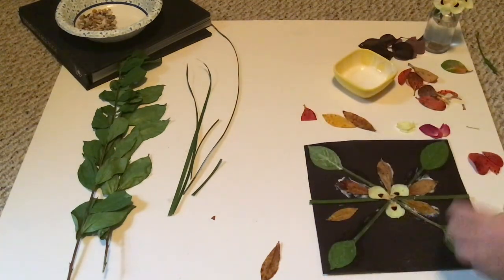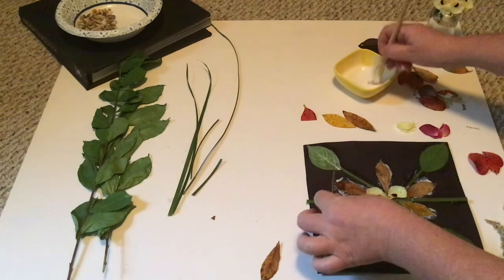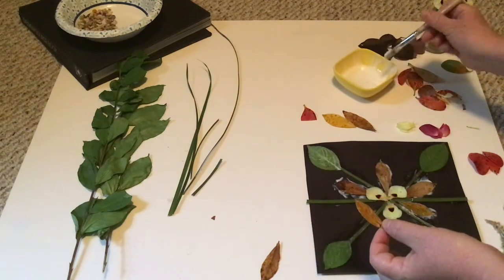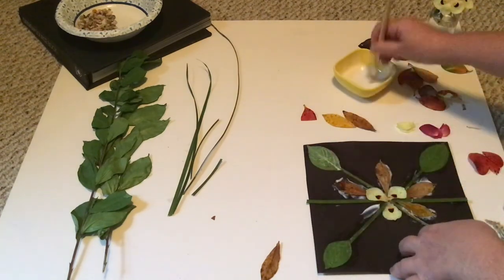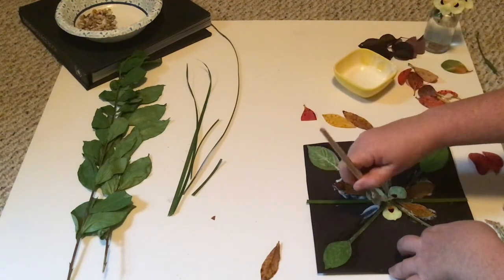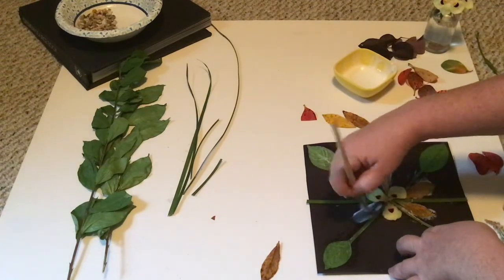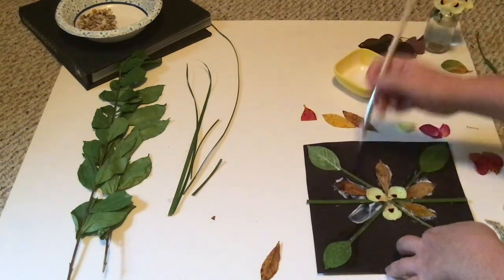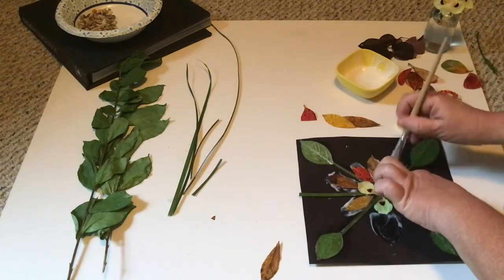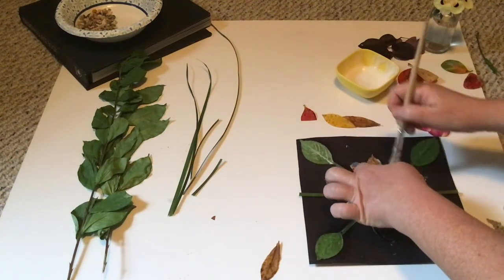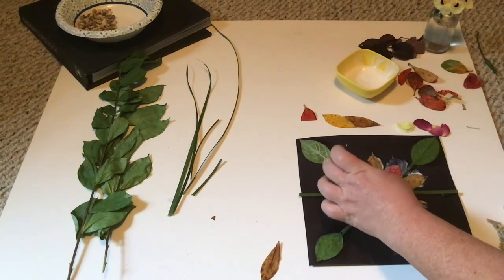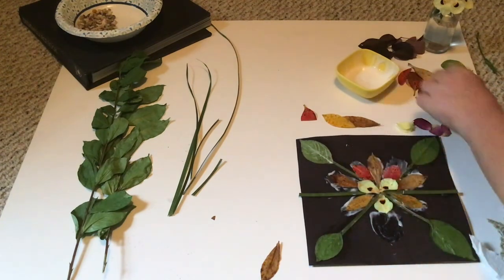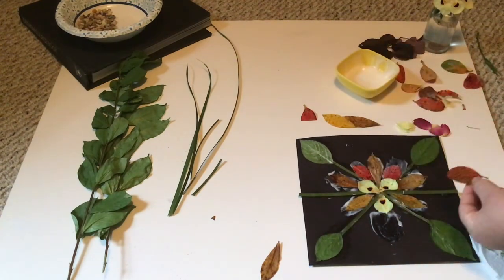Maybe you decided to draw circles with rocks, or even leaves. You can make circles with leaves too. I'm just going to finish gluing. Let's see, how about this one?